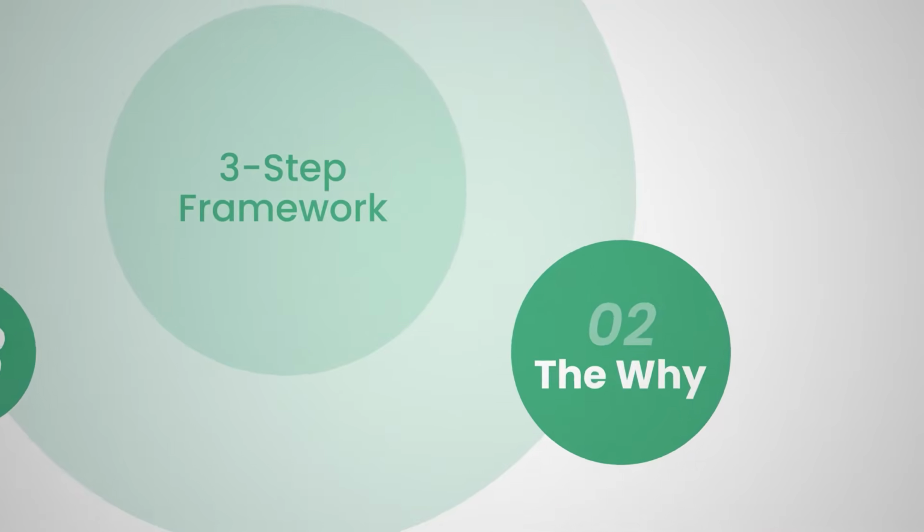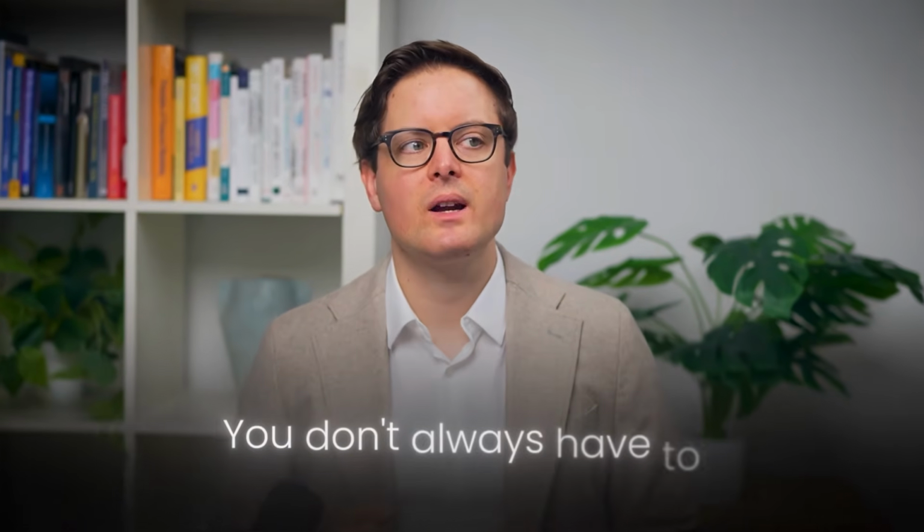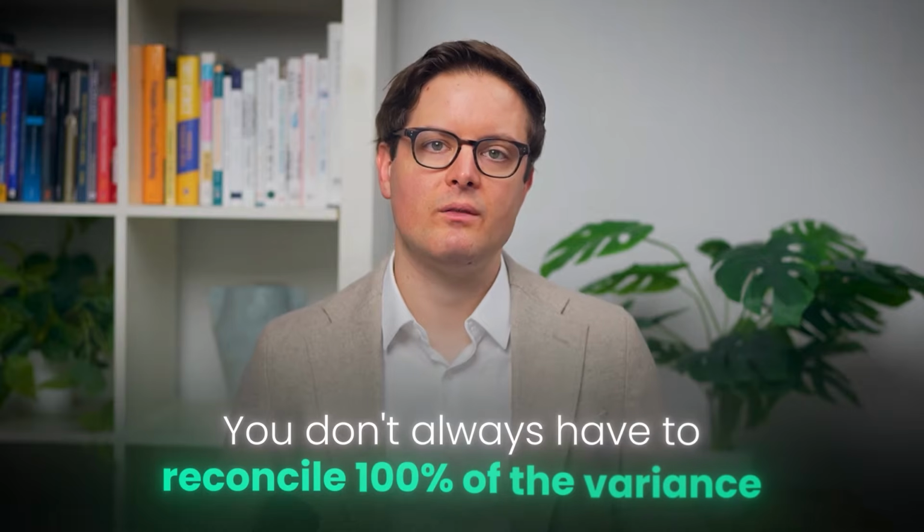Step 2. The why. Once you've identified the variance, you need to figure out why it happened. The why looks into the factors and drivers that contributed to the deviation. But here's something important. You don't always have to reconcile 100% of the variance. You don't need to explain everything. In my example, the total professional fees were $251,000 over budget.